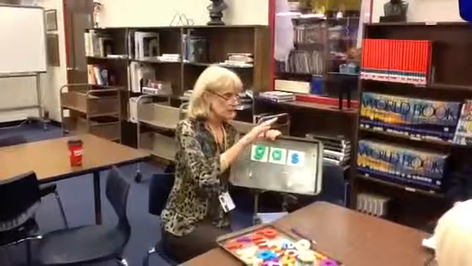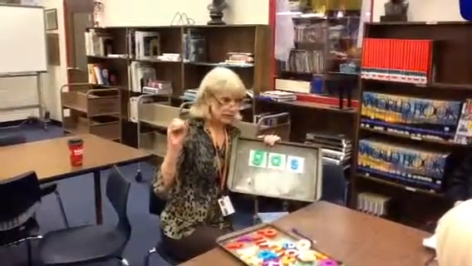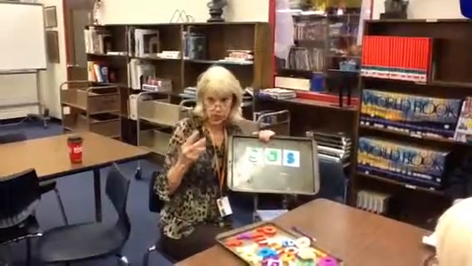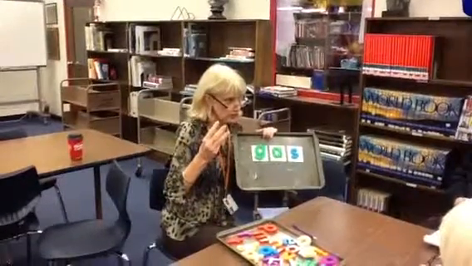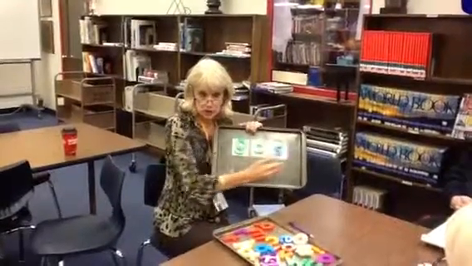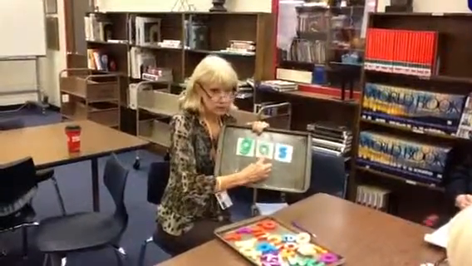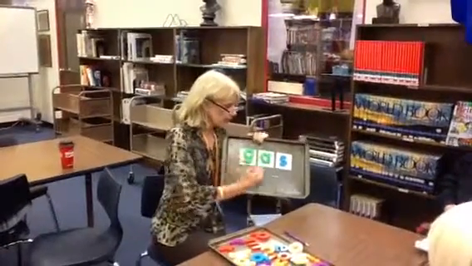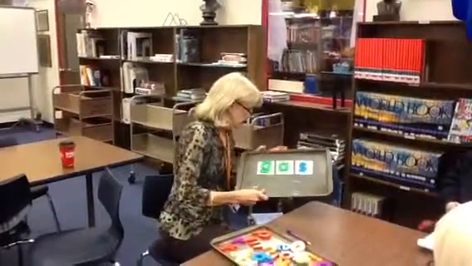So, explicit directions. What's the sound you're teaching? Phonological awareness. Segment words that have that sound in it. Always reinforcing what the target sound is. Blend words with that sound.